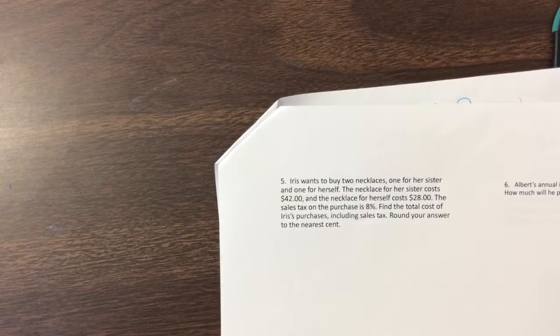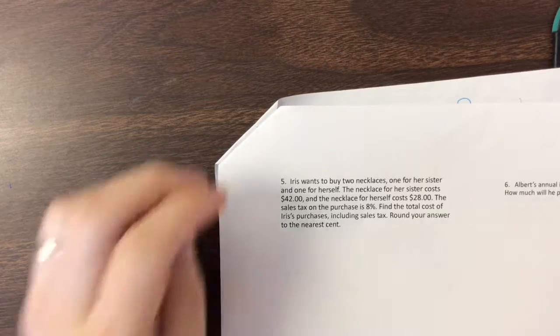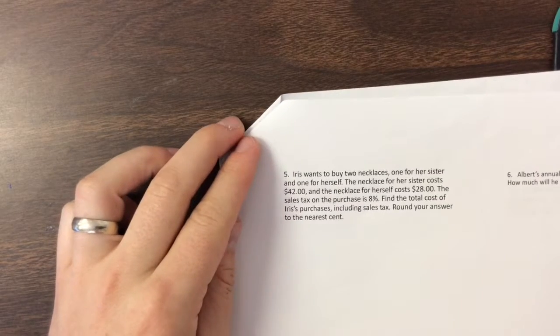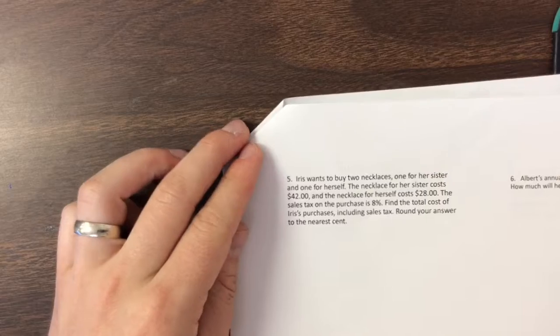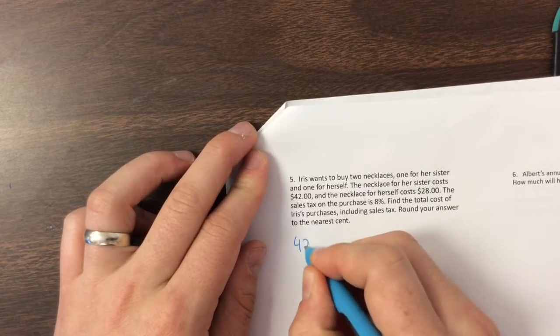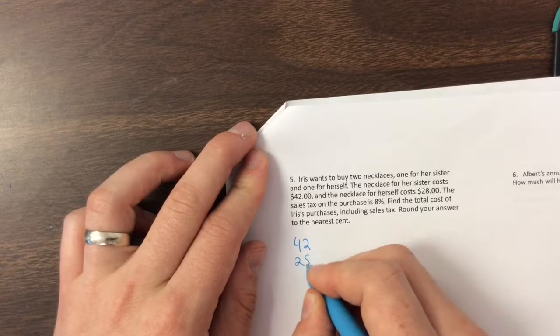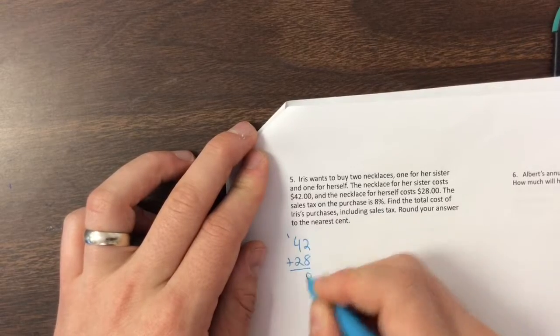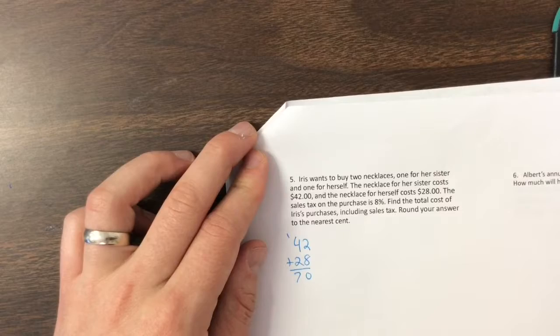All right, Iris wants to buy 2 necklaces, one for her sister and one for herself. The necklace for her sister costs $42 and the necklace for herself costs $28. The sales tax on the purchase is 8%. Find the total cost of Iris's purchase. So we know that she wants to buy one for herself and one for her sister, and so these are the prices for both of them. So that's going to equal $70, right?